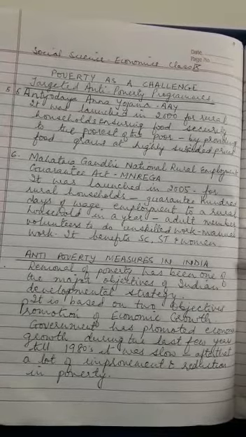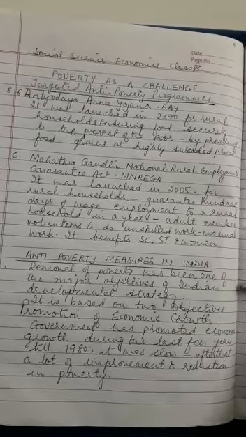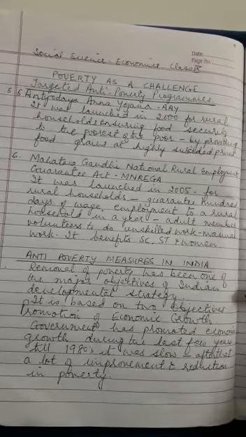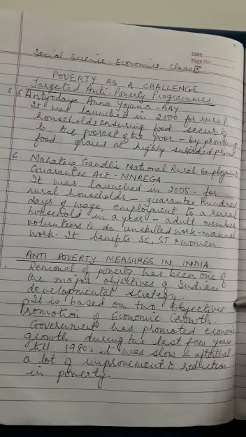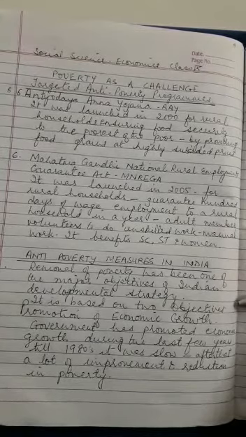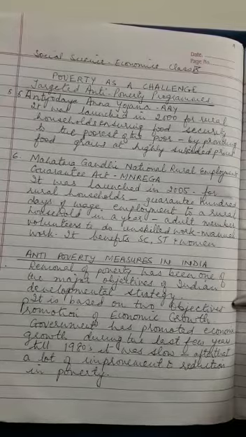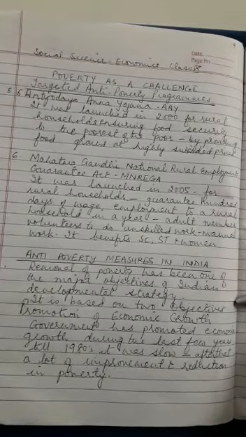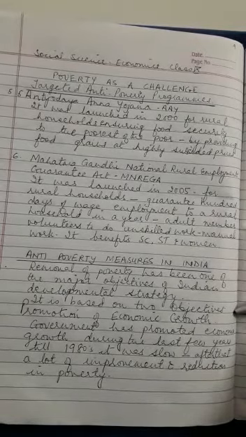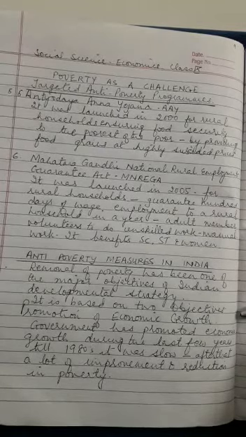Now we take up the anti-poverty measures in India. Definitely, the removal of poverty has been one of the major objectives of Indian developmental strategy that we've tried for many years, of how there can be economic prosperity, economic growth, and at the same time help the people who are facing all these issues. And the Indian developmental strategy is based on two objectives.